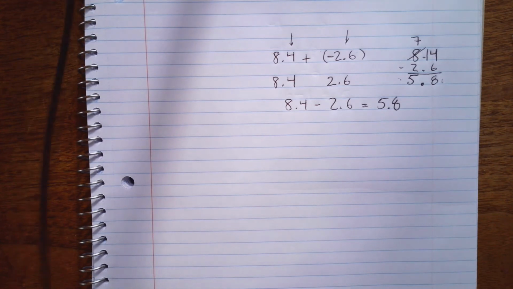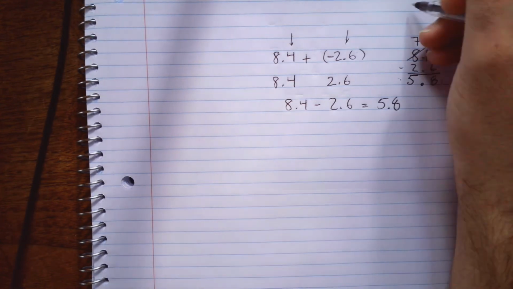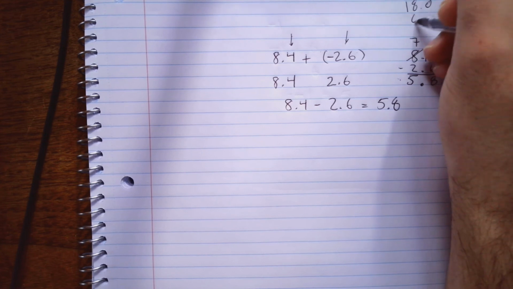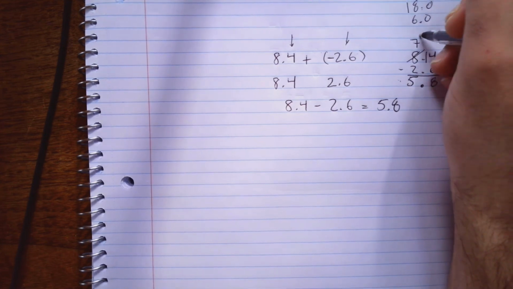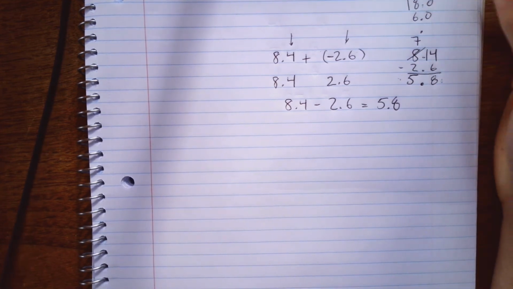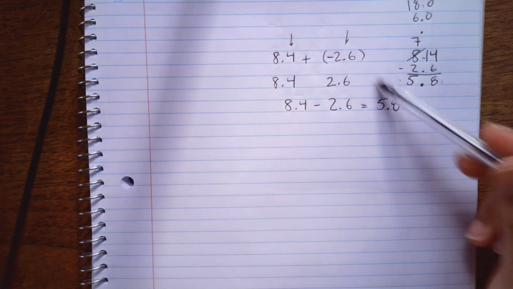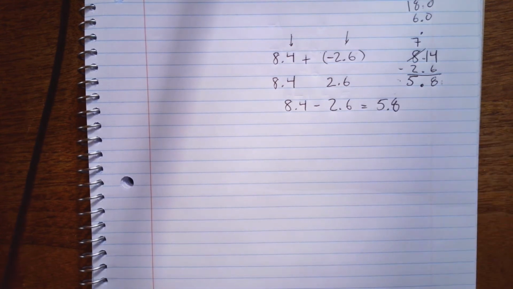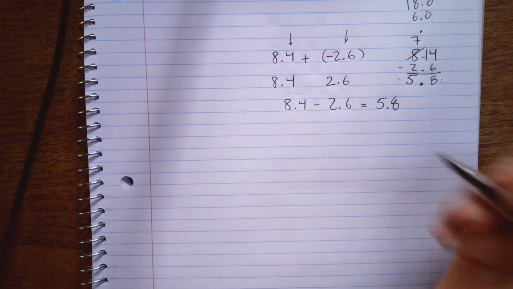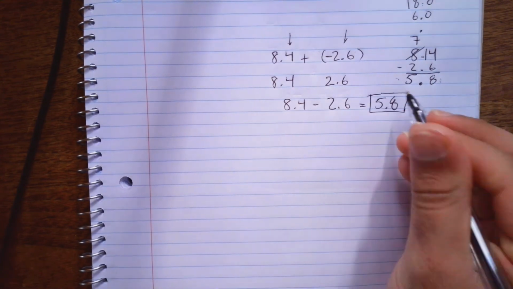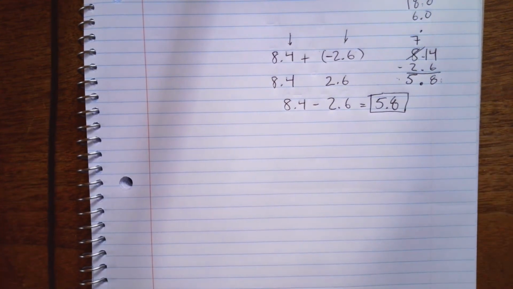Exactly, right? When we're doing subtraction, let's say if this had another digit, we did 18.0 minus 6.0, right? We keep our decimal in the exact same place. Good. Okay, final step. Is this 5.8 positive or negative? Boom. All right, you're sounding like a pro right now.